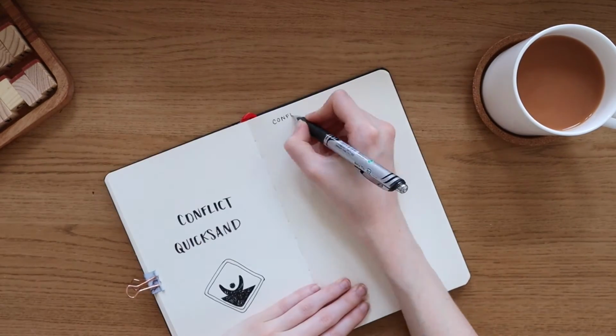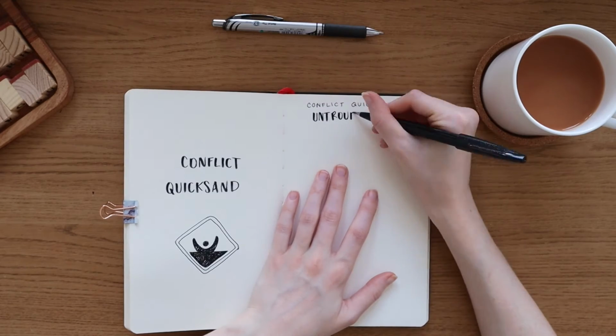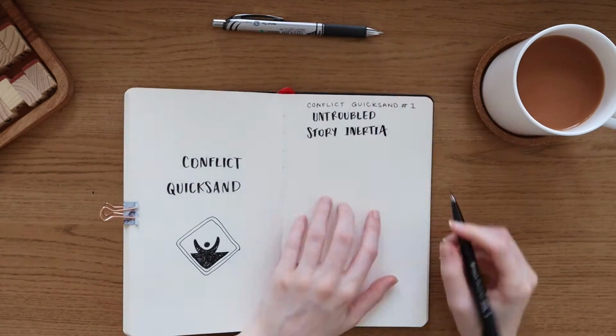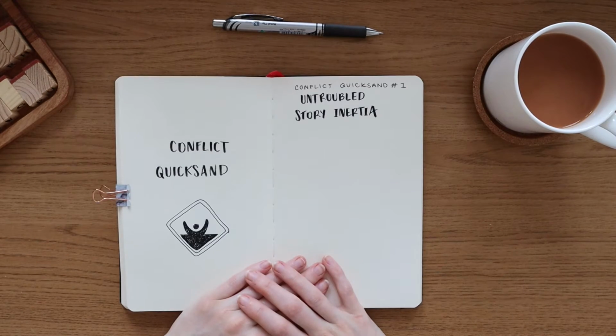The first kind of conflict quicksand is what I call untroubled story inertia. Jane wakes up, she looks at her alarm clock. It's 8:30 a.m. She gets out of bed. She makes some toast. She eats the toast. She gets changed out of her pajamas. She packs her bag and heads out to work. Work goes fine. She likes her job enough. Everything's okay and uneventful. She's happy where she is and she doesn't want anything more. She just floats on through her day and her life in a contented daze.